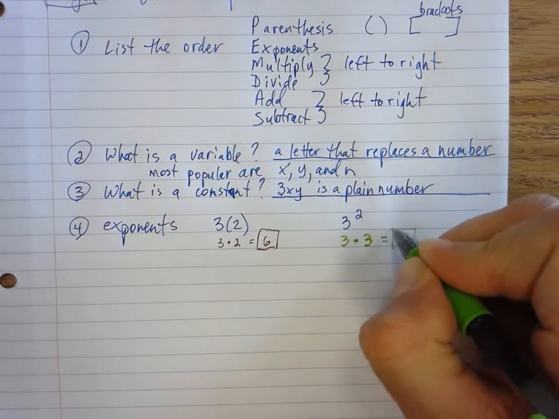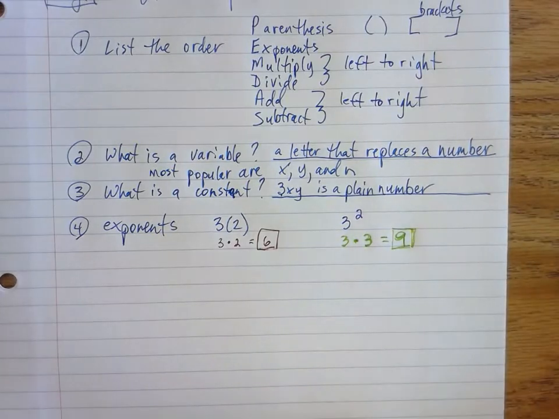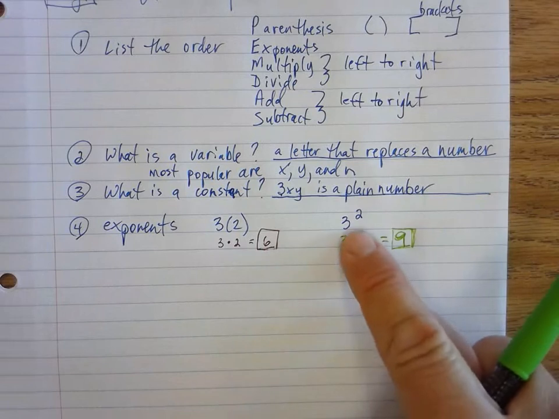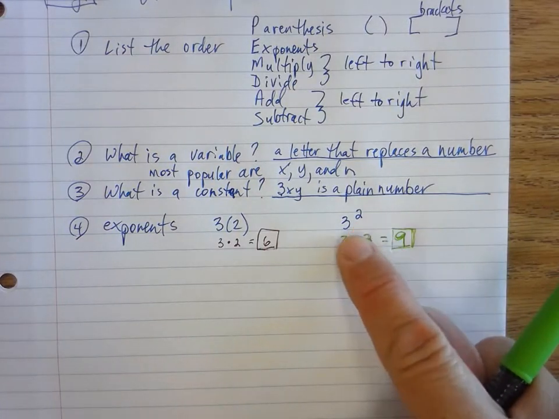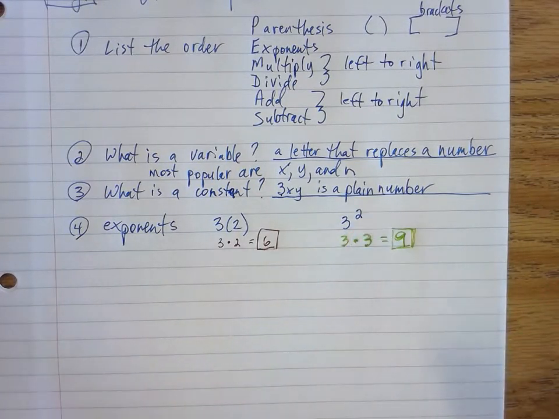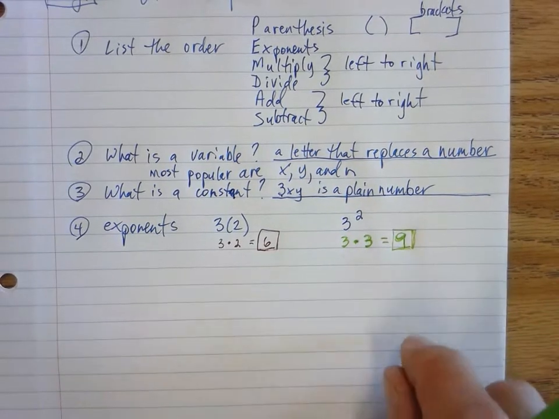I don't know if I'm a big fan of that green one or not. It's not writing too hot. Okay. So, exponents, 3 to the second power, otherwise known as 3 squared. Alright, 3 times 3 is 9.